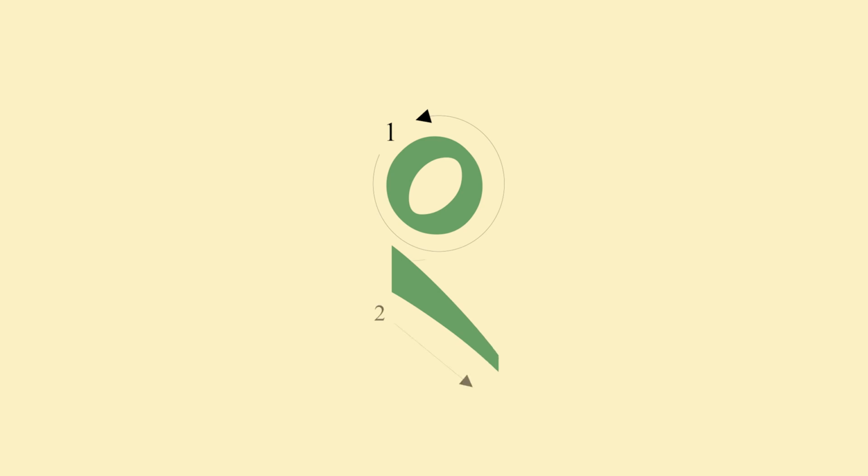Now, let's try to write this letter. We will write this letter in two steps. First, we will draw a small circle. In the second step, we will draw a downward slanting line below the circle. You have now successfully written the Bengali letter Anushar.